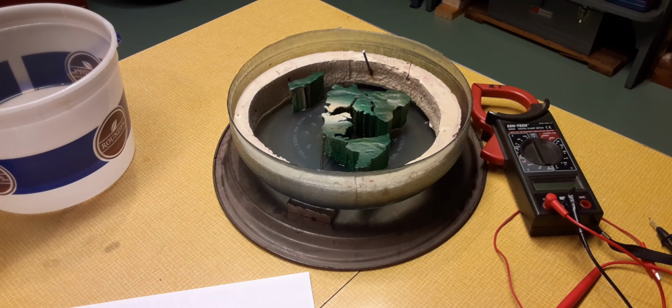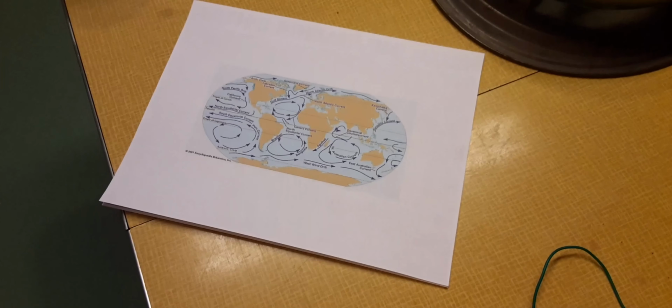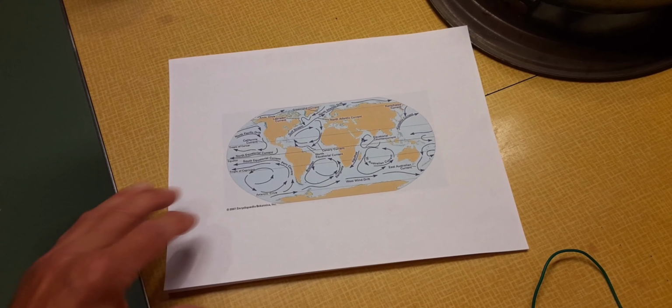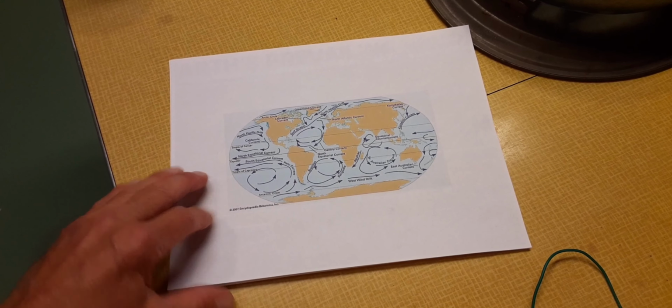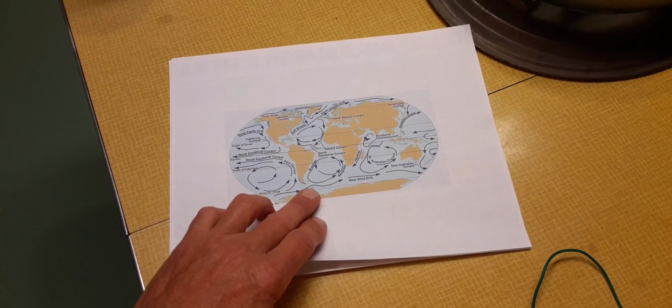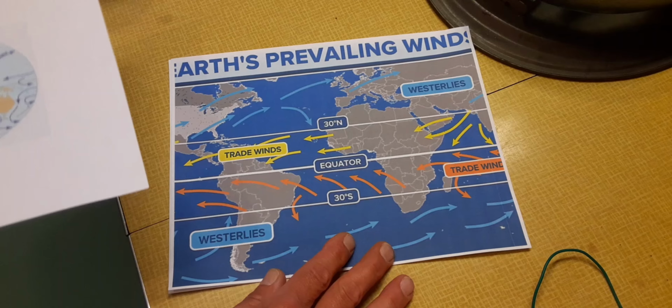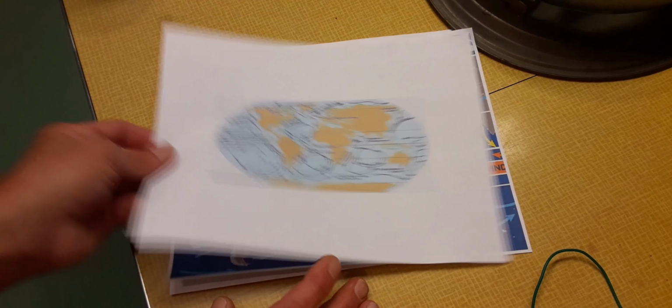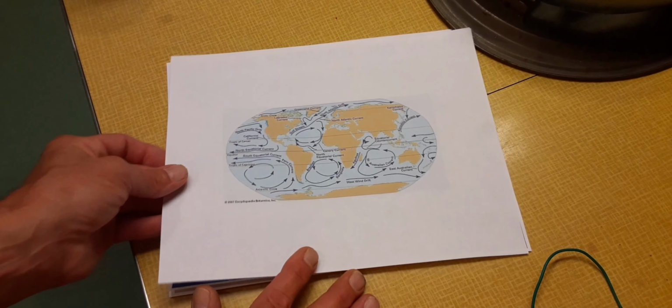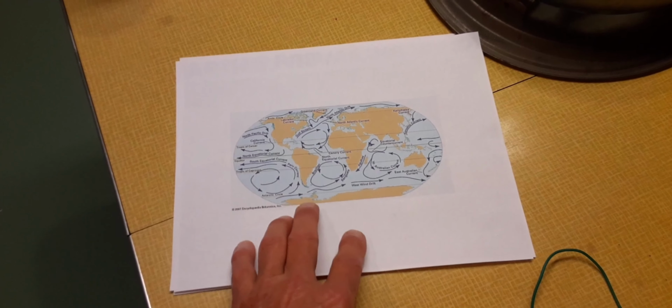And secondly, I wanted to compare it to if you were to do a Google search on sea currents on a globe. And all the charts are pretty much the same. I even looked at prevailing winds. The winds are pretty much the same as the ocean currents, close enough anyway, so I'm not going to deal with them. But it's pretty standard.